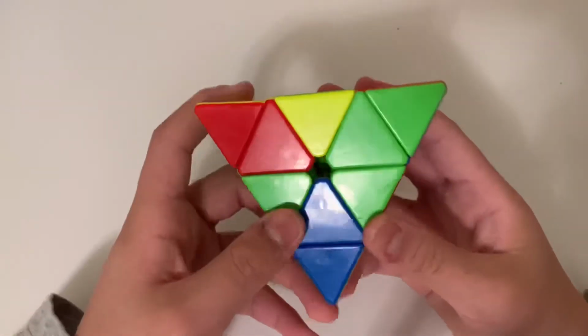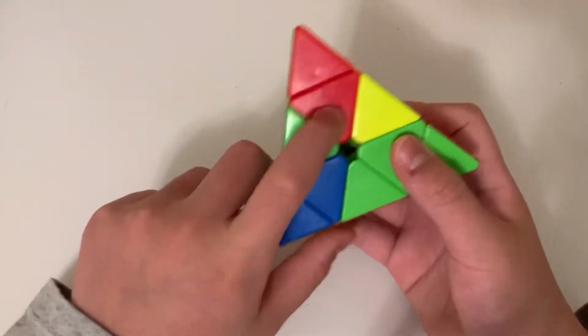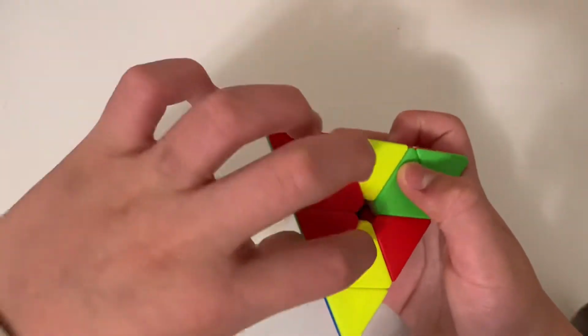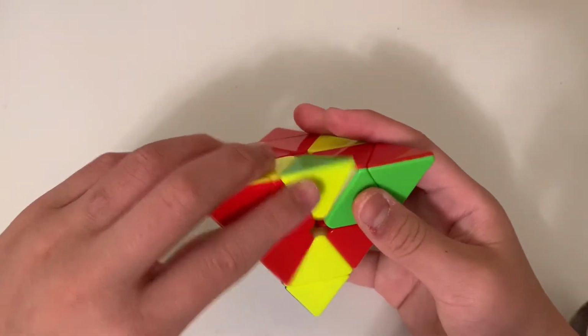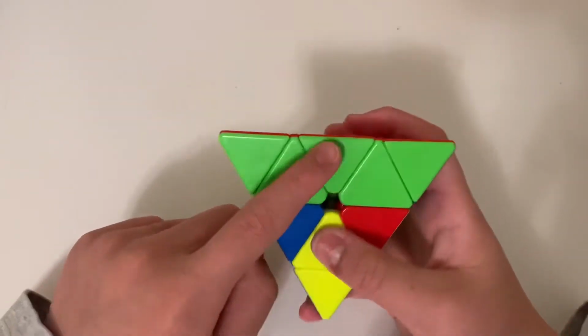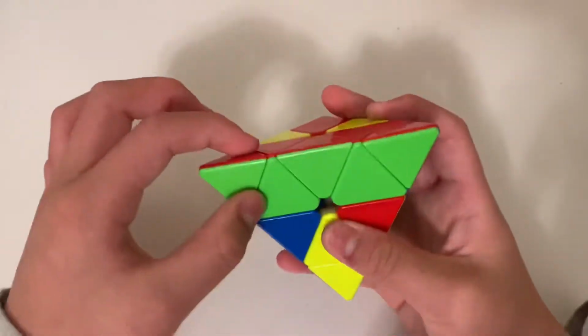And next what we're going to do is we're trying to match this over here. So we're just going to move this bottom layer right over here to match this. So now these are all matching together. So that's good. And then you just undo that move over here. So as you can see, we kind of kicked this piece out and replaced it with this one over here. And now as you can see, we've kind of finished this layer over here.